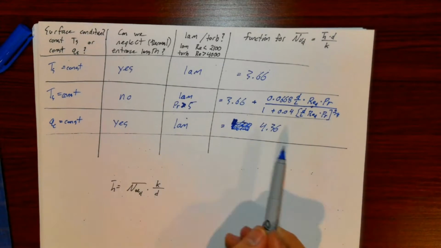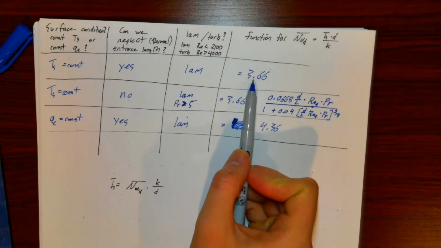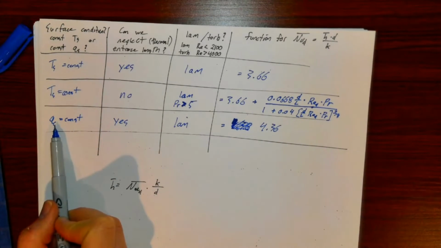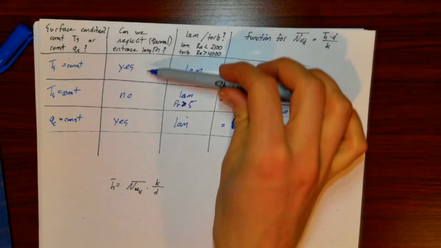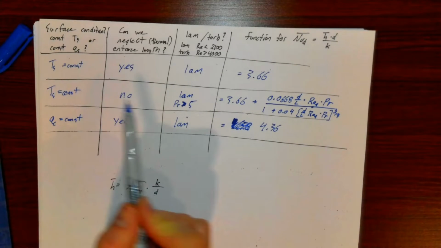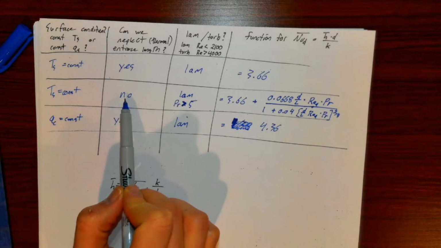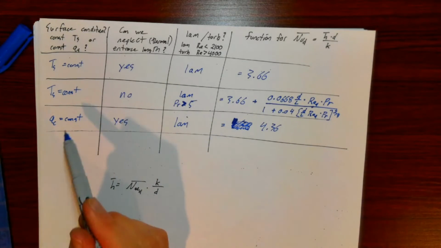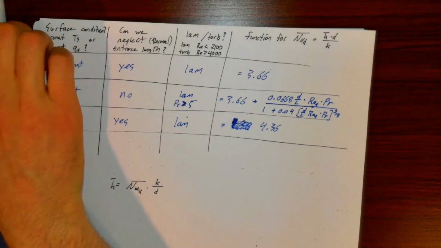Cool. So if constant surface temperature, your Nusselt number is 3.66. If constant surface heat flux, your Nusselt number is 4.36, if the entrance length is negligible and the flow is laminar. For the constant surface temperature case, we have a formula with a correction factor if the thermal entrance length isn't negligible. There might be one for constant surface heat flux, but I've decided to not include it in this lecture.